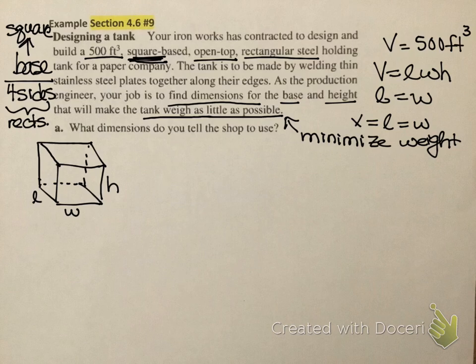If you were trying to minimize the weight, does it make sense to you guys then that you are trying to minimize the surface area? Less surface area I have, the less it'll weigh, this tank.